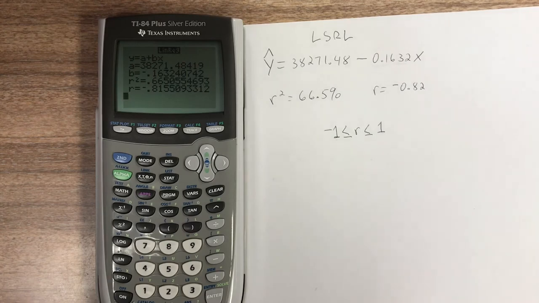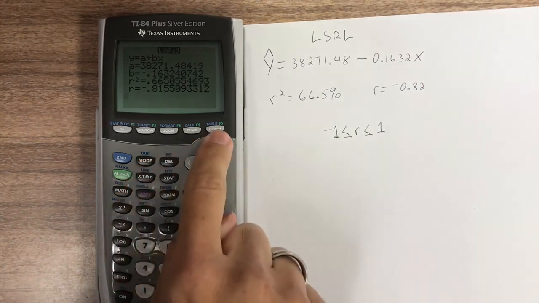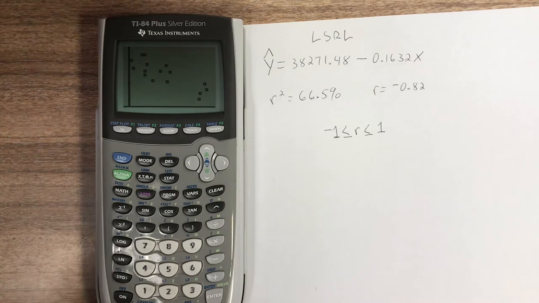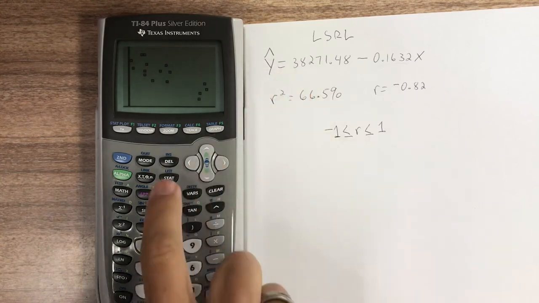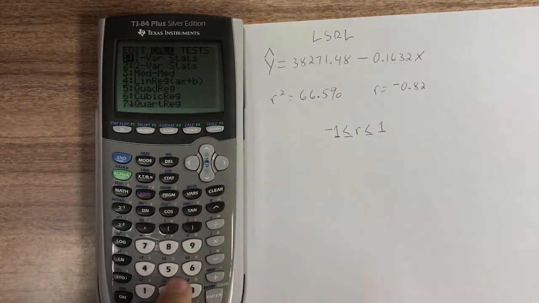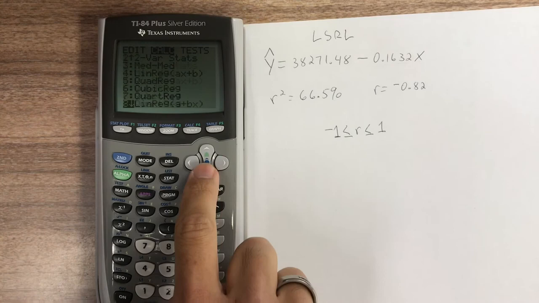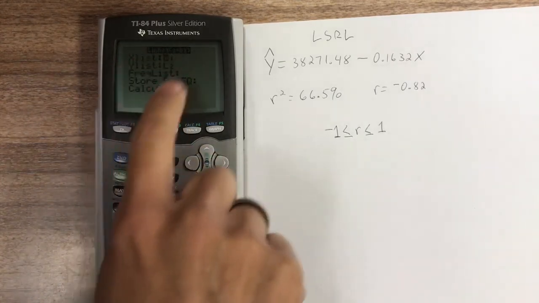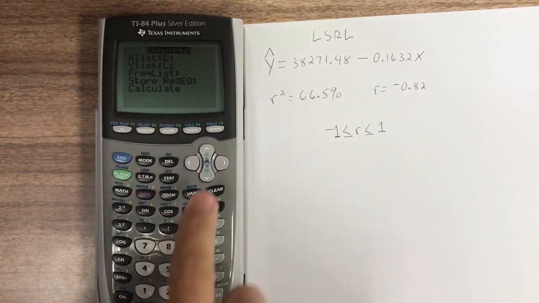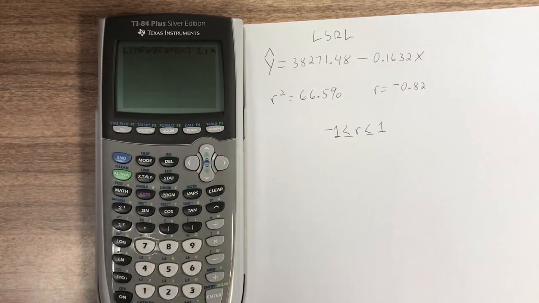You guys can also look at the graph. Let me try to get the graph again on the screen. So there's the graph. And also, you guys can find the least square regression line by using stats, calculate, number 8. That's going to give you the options that you have here. Make sure you use your list and you calculate, and there's the information you need to write the least square regression line.